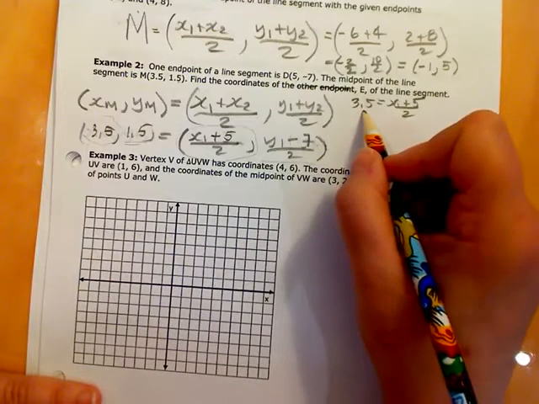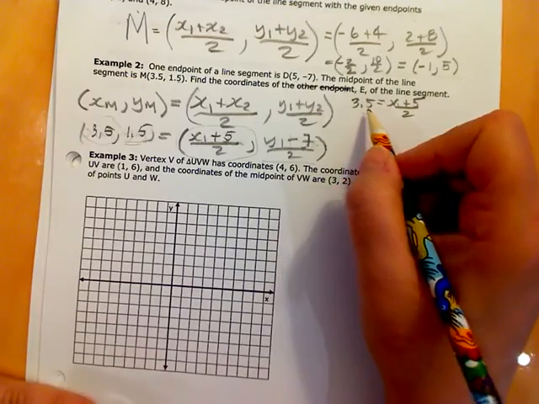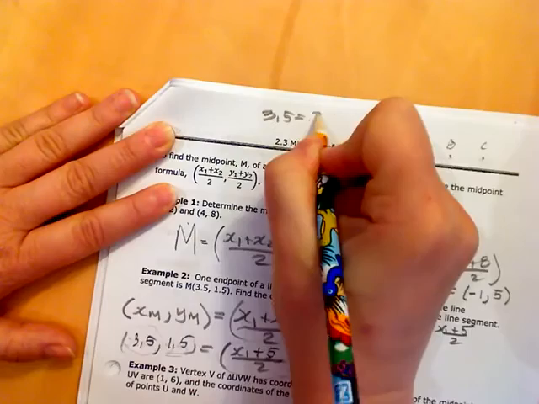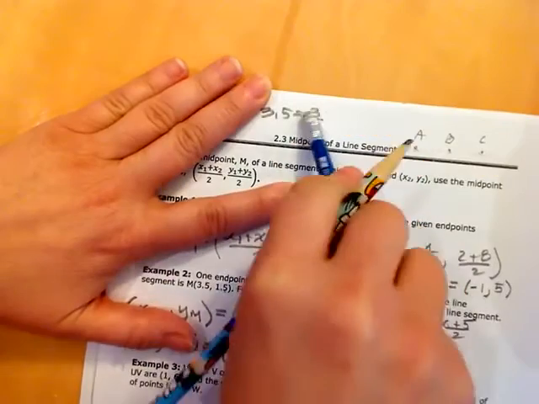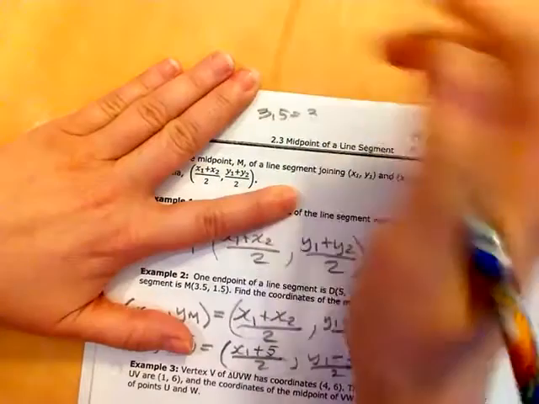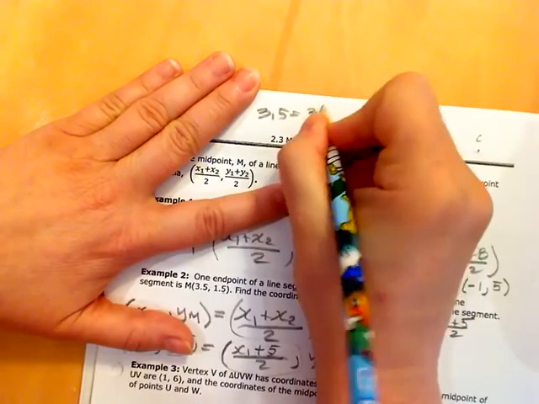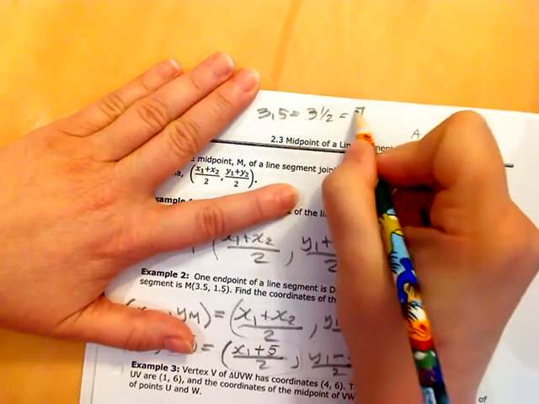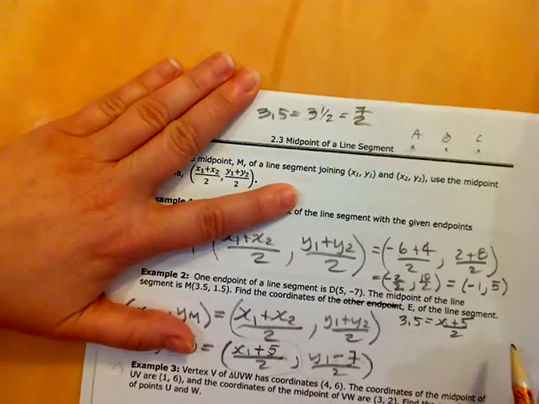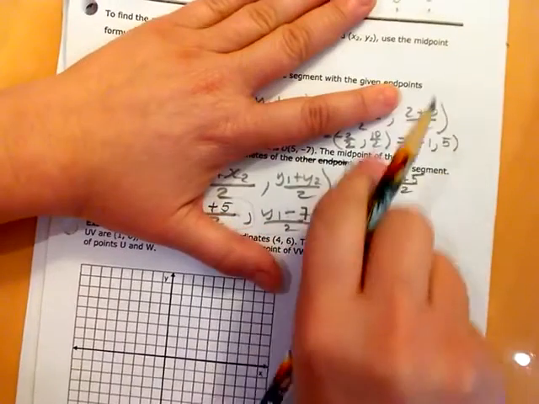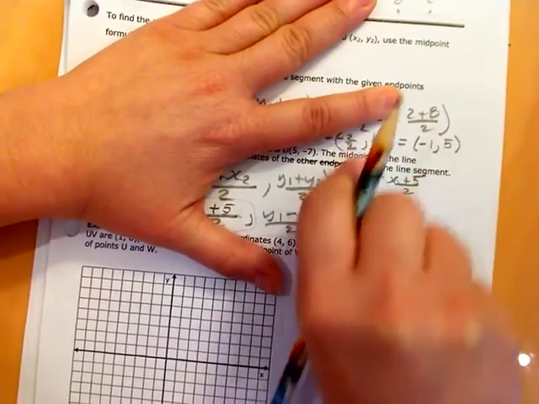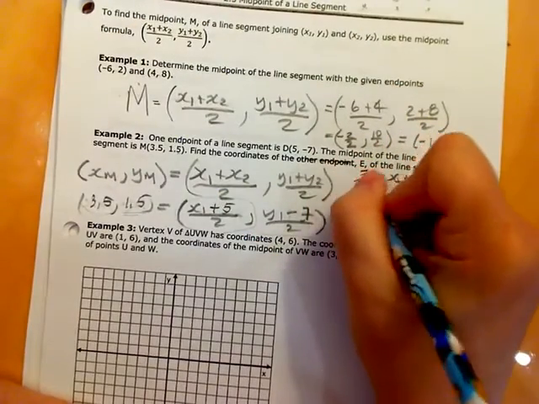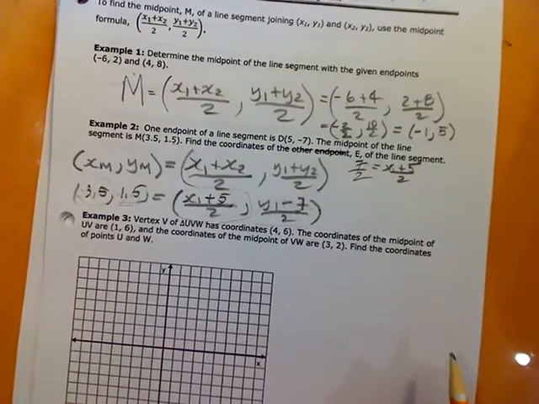So how do we make that 3.5? Let's do it up here. 3.5 is the same as 3 times 2 plus 1, which is 7 over 2, right? So let's do that because it's so much easier to work with fractions. I know you don't really love them, but you're going to learn to. Believe it or not.